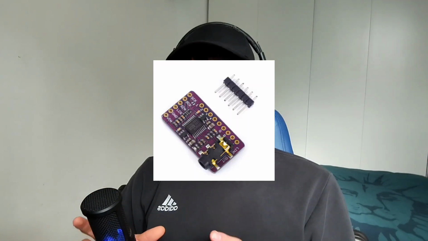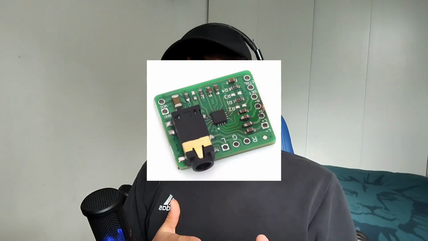In the new configuration I've decided to use the I2S protocol, an external digital to analog converter, and then a headphone amplifier. A headphone amplifier because I've decided to switch from a speaker to headphones, so that I can use these headphones right here, or for example this one that I have on right now, instead of a low quality speaker.